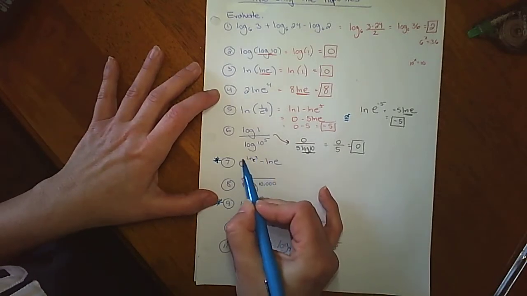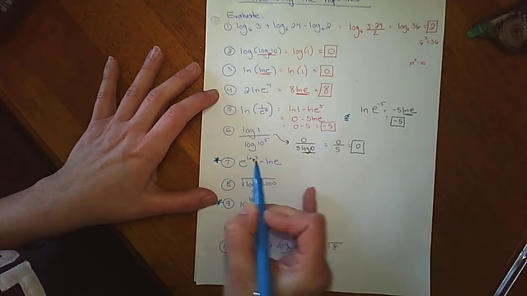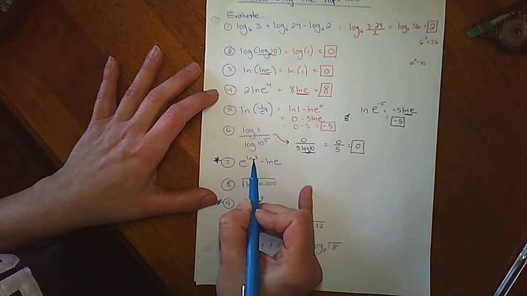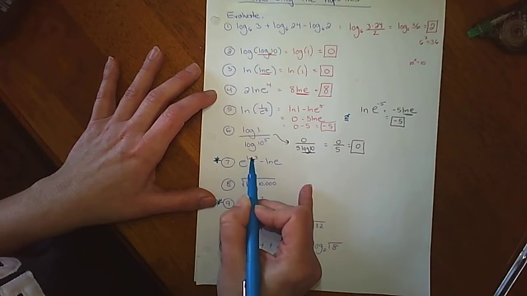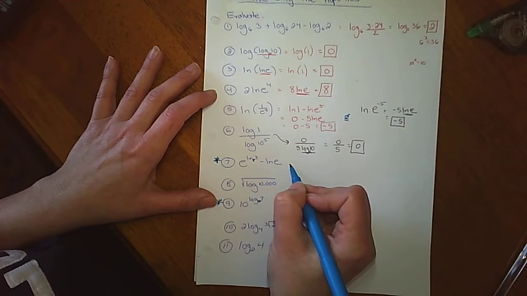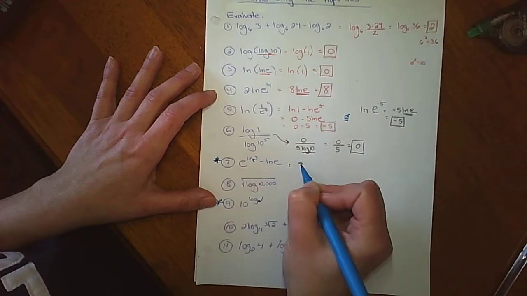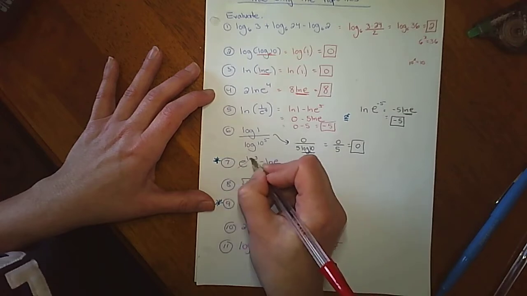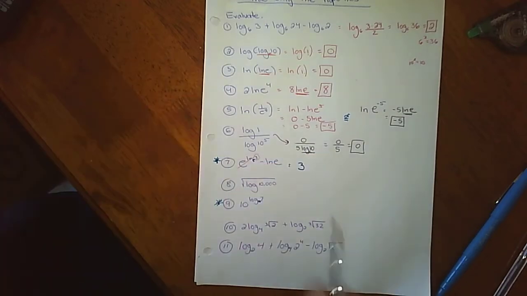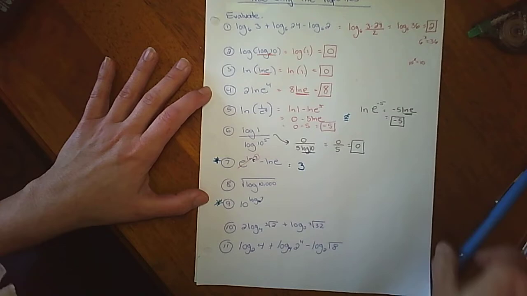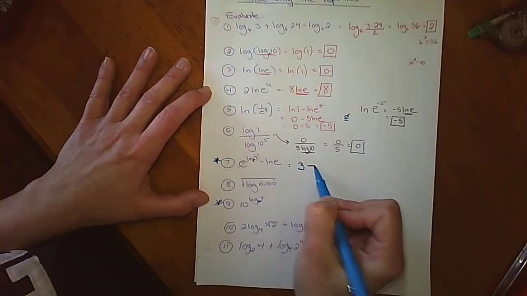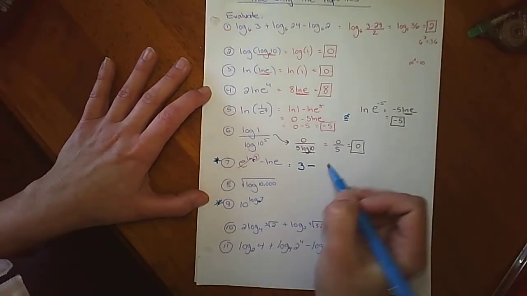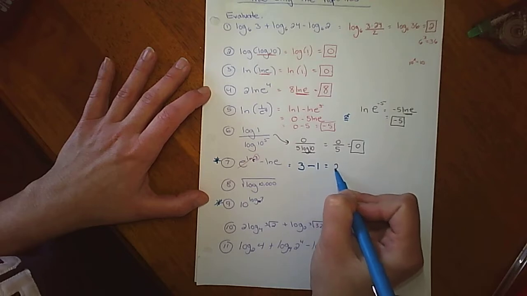And if you notice, this base is e being raised to an exponent of log base e. These guys actually kill each other off, leaving me with just the number 3 there. So essentially what's happening is these kill off, leaving me with that number. So we've got the 3. Minus, and then what's the natural log of e? 1. That answer is 2.